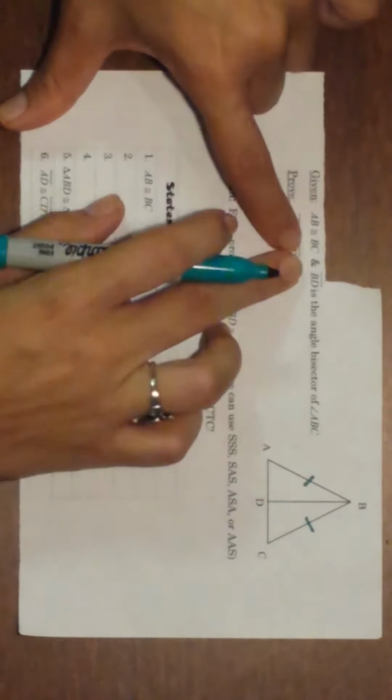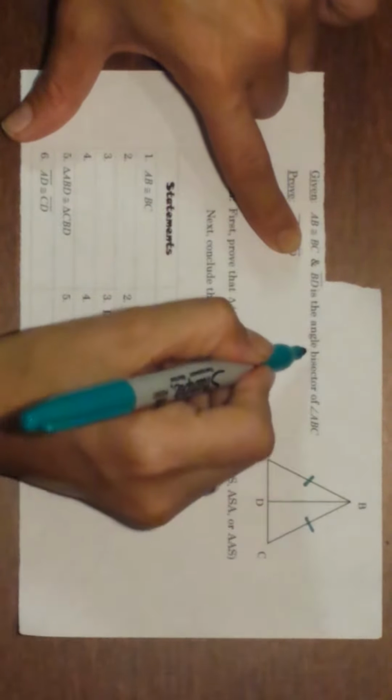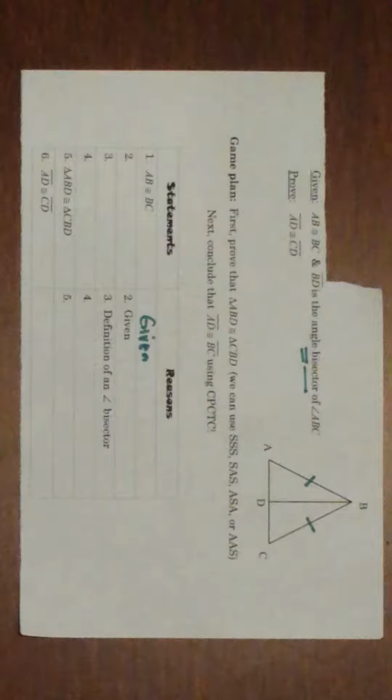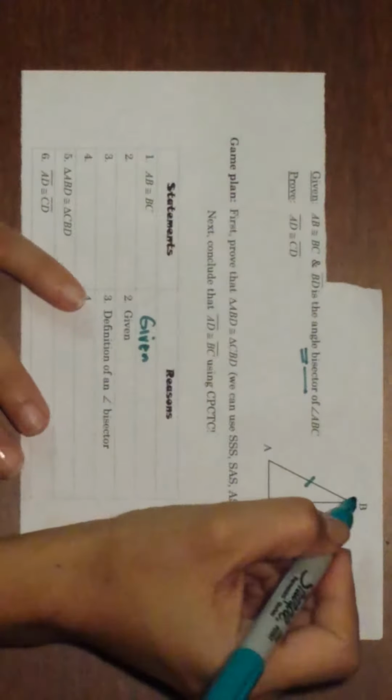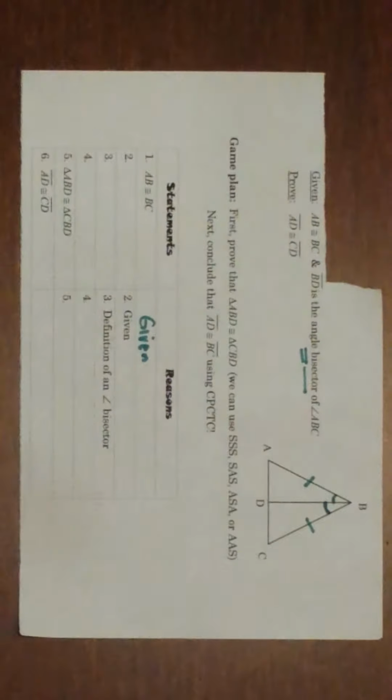AB is congruent to BC. Given. Okay. BD is an angle bisector of ABC. What does the word bisector mean? Cuts the angle in half. Well, if it cuts the angle in half, you can tell me then that this angle is equal to this angle because it's cut it in half.